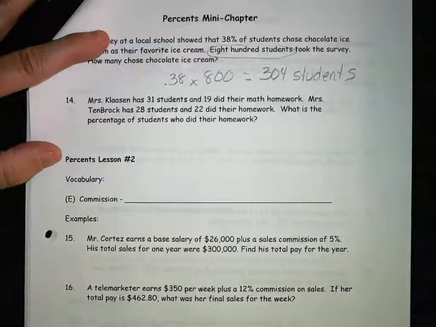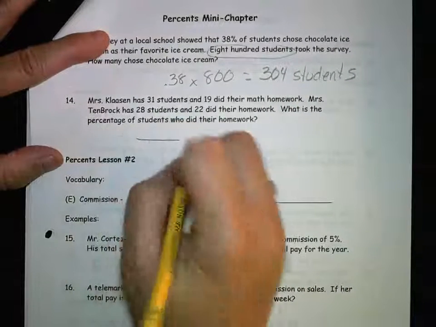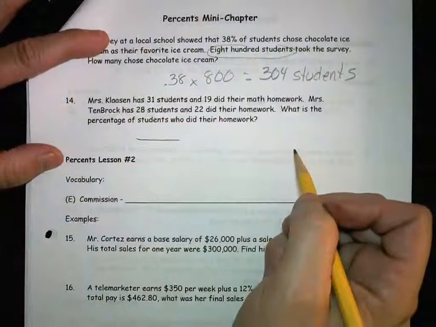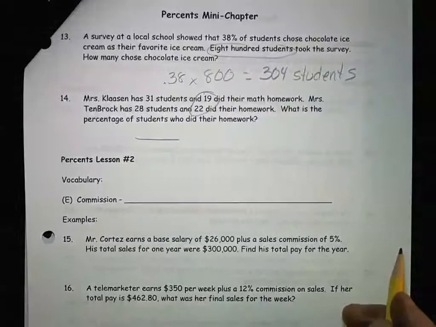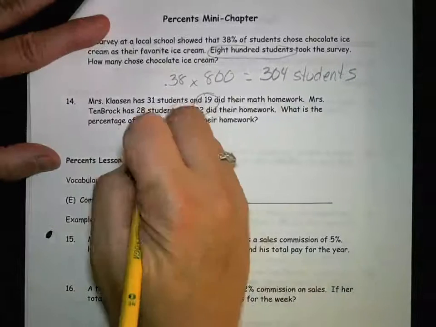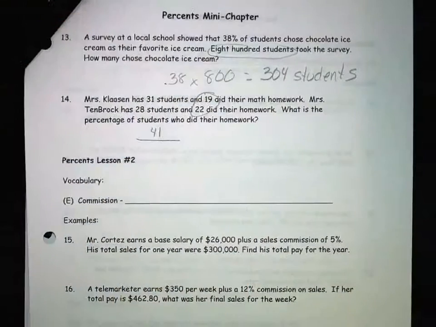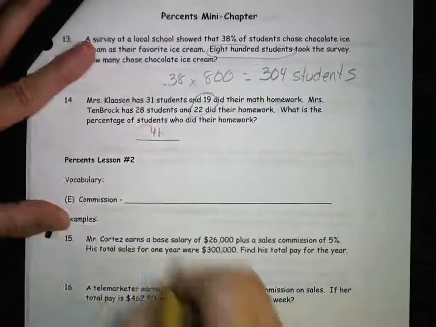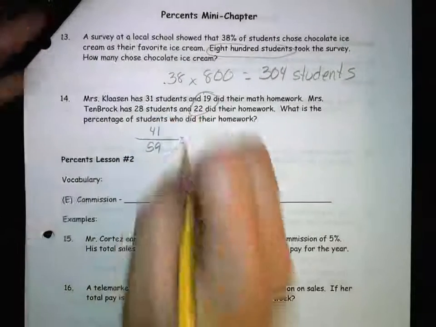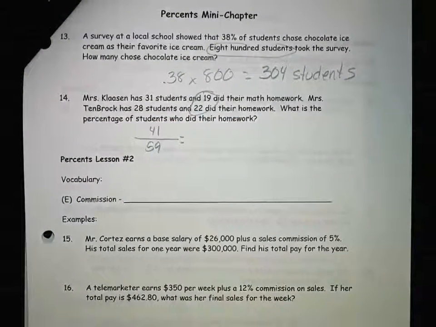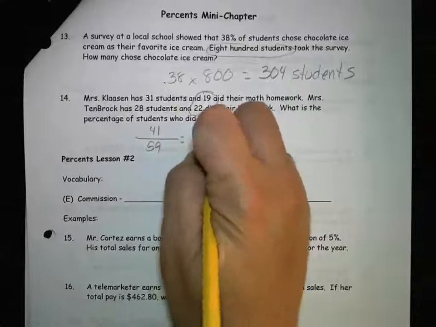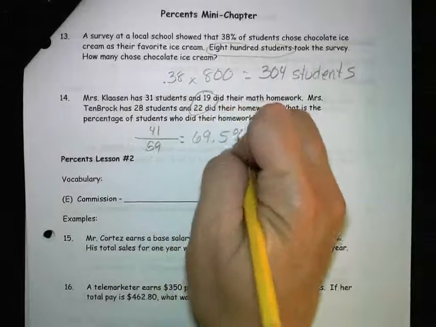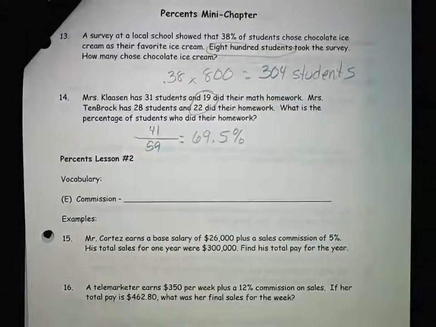14, Mrs. Clausen had 31 students, 19 did their homework. Mr. Brock has 28 students, 22 did their homework. So altogether, 19 plus 22, 41 students did their homework. Altogether, there were 59 students, so 41 divided by 59, and that is 69.5% of the students did their homework.